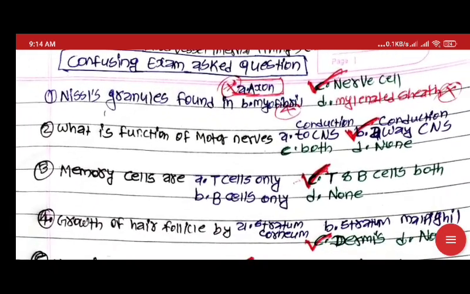Now let's begin. Here is a confusing option with the question given: Nissl granules found in, this is the neuron topic, nervous tissue. Nissl granules found in axon, myofibril, nerve cell, or myelinated sheath. Now this is all part of what? Neuron cell. Nerve cell contains Nissl granules, axon also contains them, but not only the axon, the cell body also contains this, so the most appropriate answer is nerve cell.